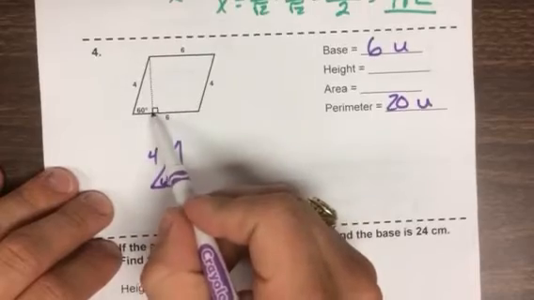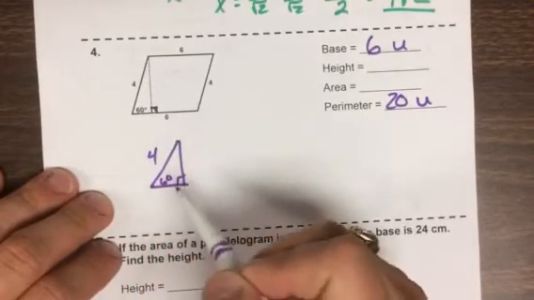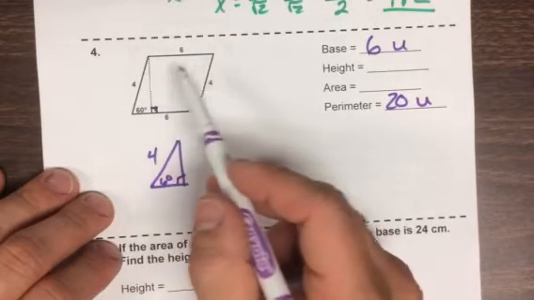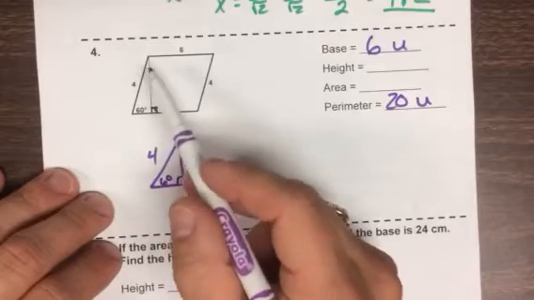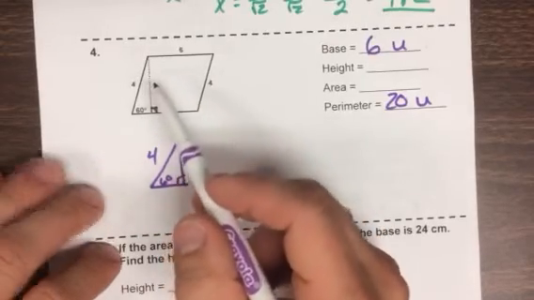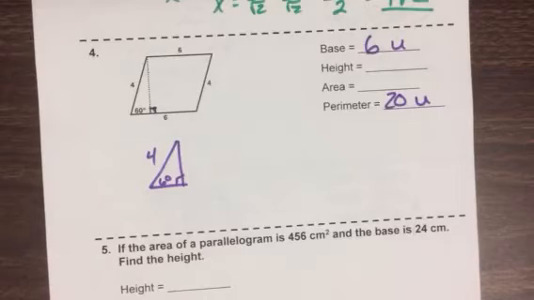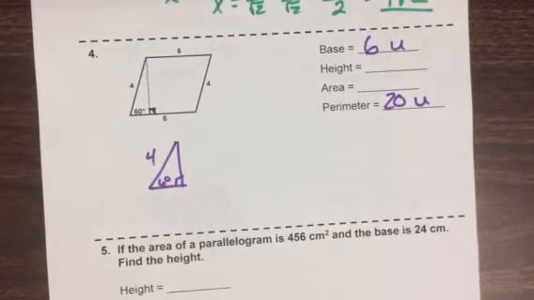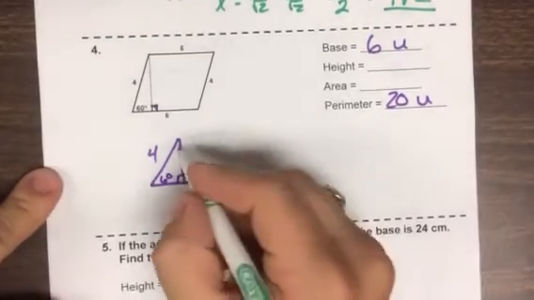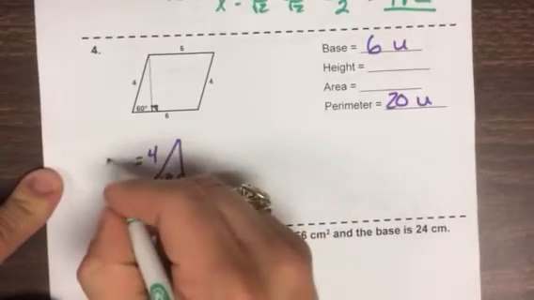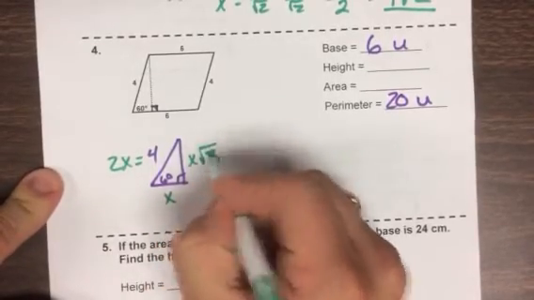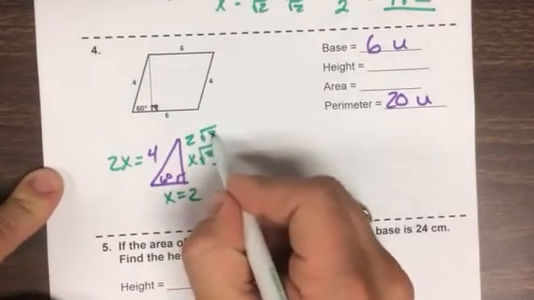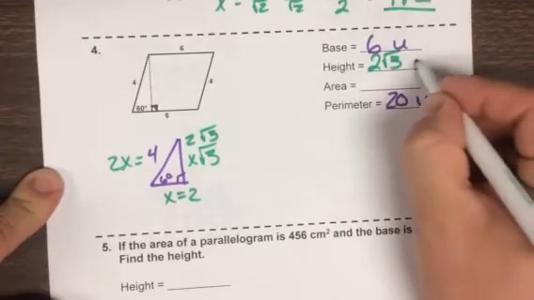Now notice my base is the one that I always have my perpendicular line for the height off of. They could have drawn the base the other direction, and could have drawn our height the other direction, and 4 would have been my base. But they chose not to, so I'm always going to choose my base based on my height. No pun intended there. So looking at a 30, 60, 90, across from 30 is always x, across from 90 is always 2x, and across from 60 is always x radical 3. So if 2x is 4, x is 2, which makes my height 2 radical 3 units.